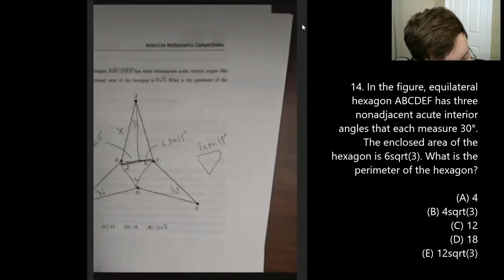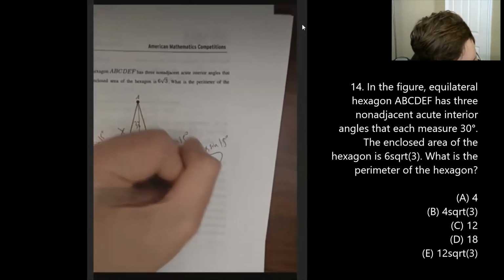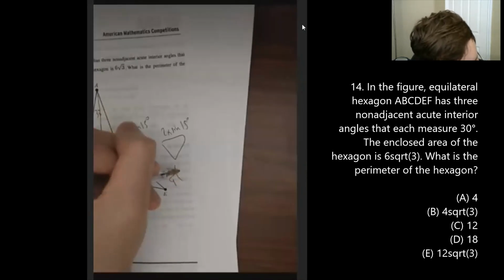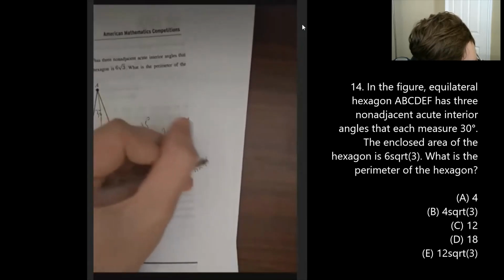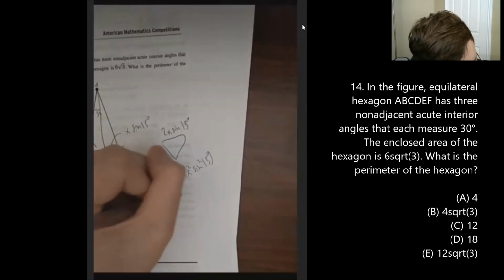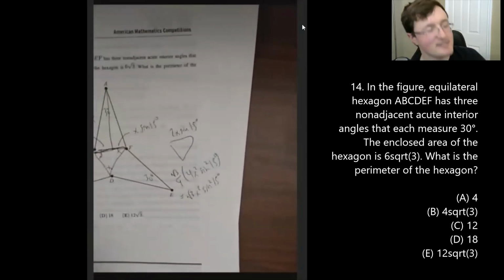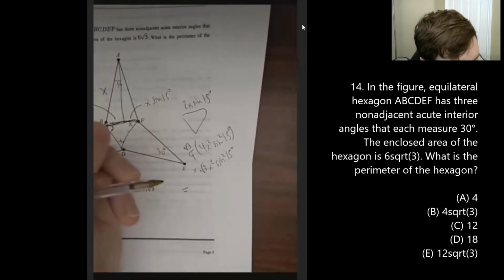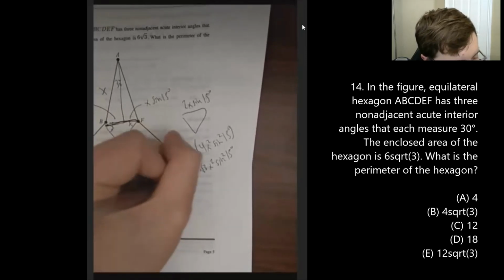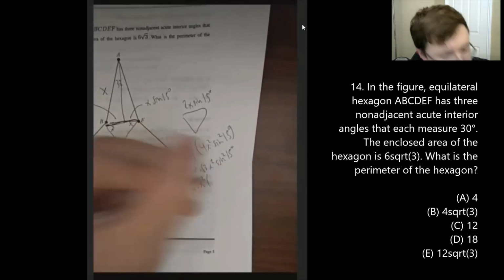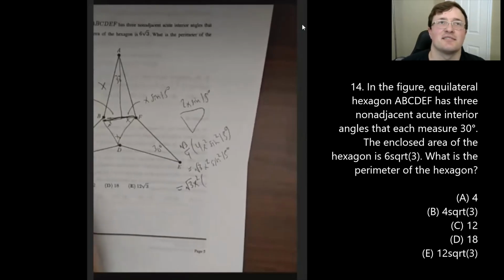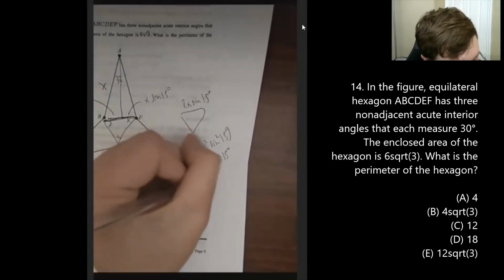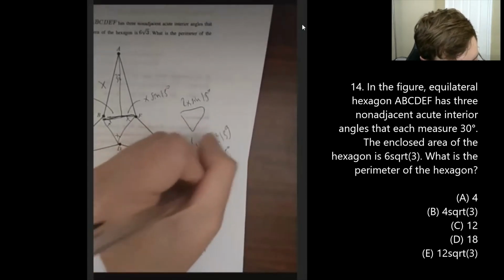And then the area of that is root 3 over 4 times the square of that. So I get 4x squared sine squared 15. So that's root 3 x squared sine squared 15 degrees. And sine squared, I can simplify that. I've got to use the half angle formula. So it's 1 minus cos 30 over 2.